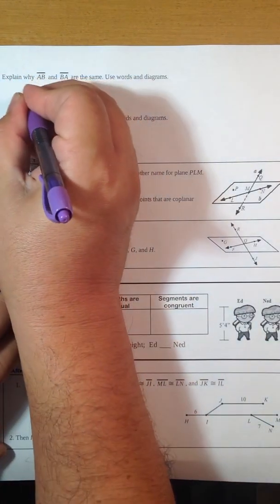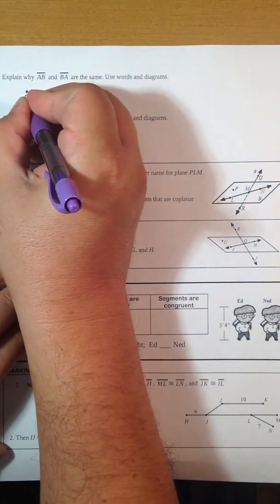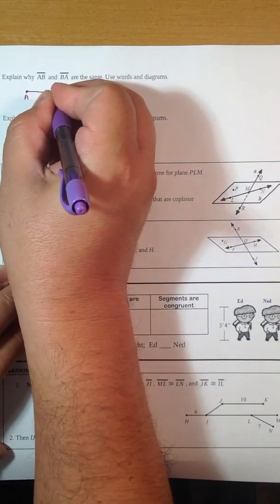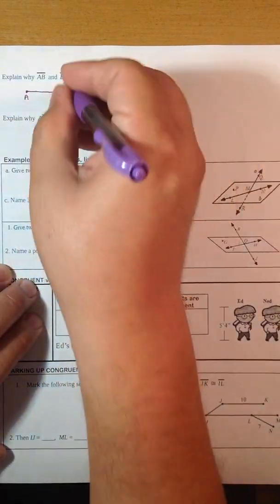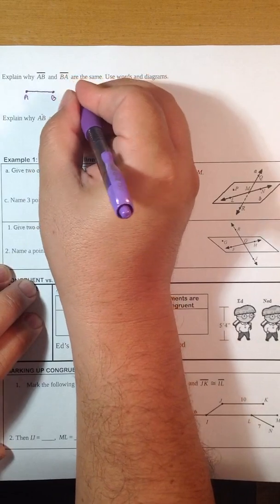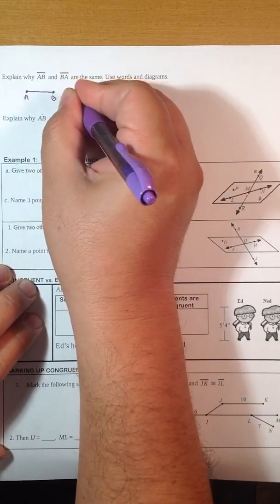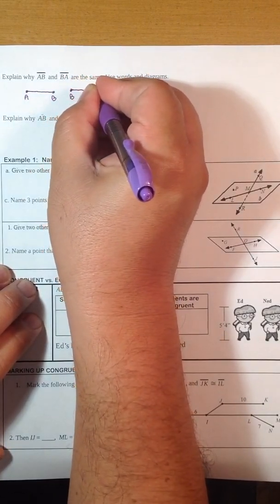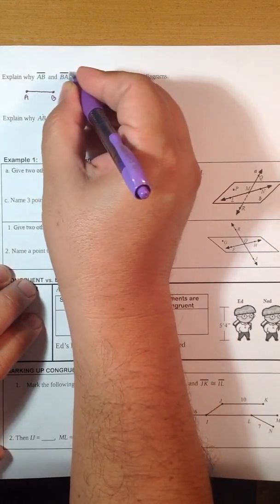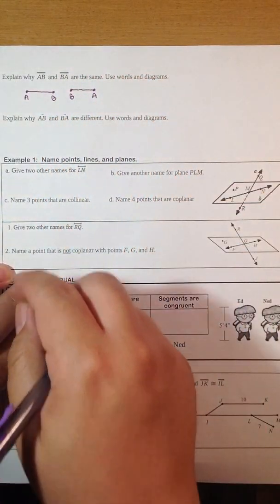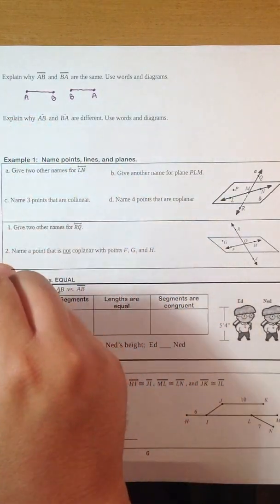Well, we should draw it first. Here's A. There's B. See, endpoints, no arrows. Then it says BA. All right, well, if I draw that one, there's a B. There's an A. Notice no arrows because they said it was a line segment. They didn't put arrows there. So the question is, why is it that they're the same?